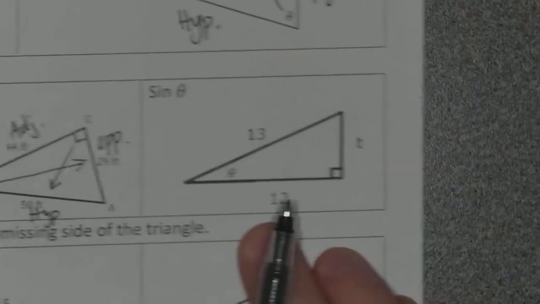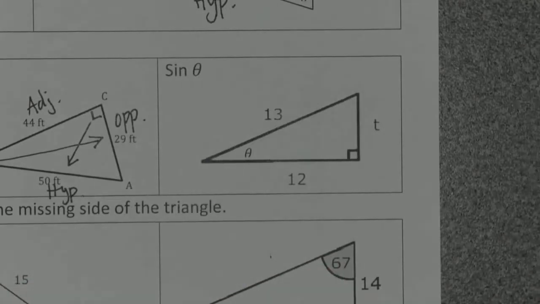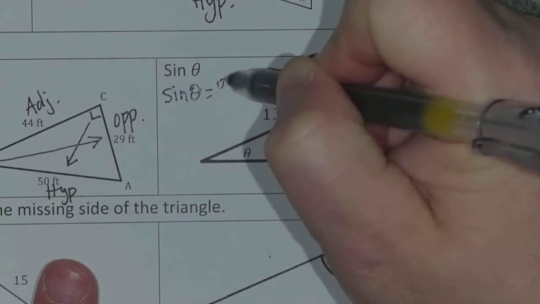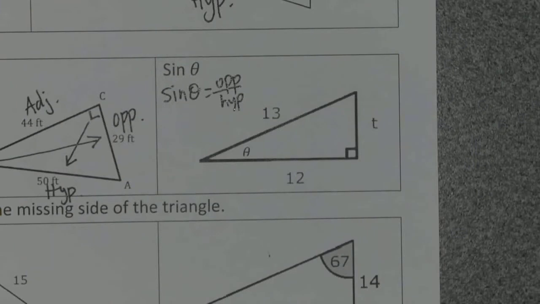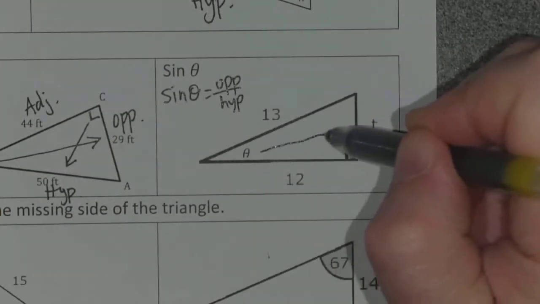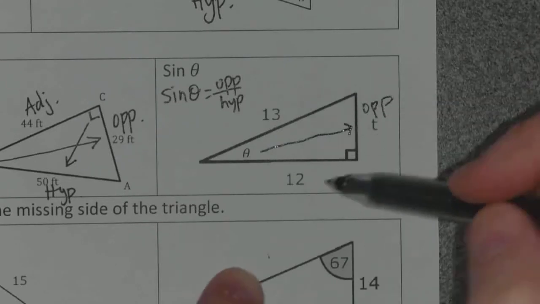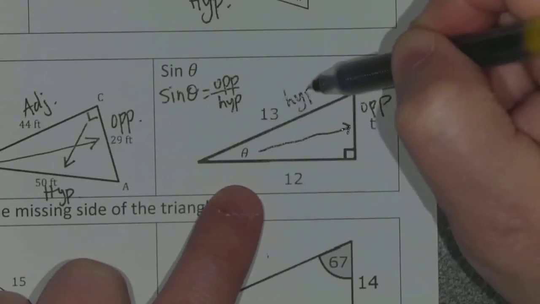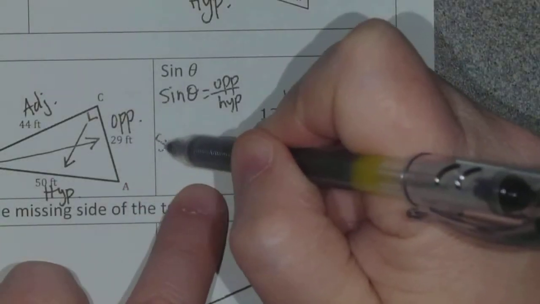Okay. Again, looking at angle theta, because it tells me I'm looking at angle theta, I need my sine value. And my sine formula says it's the opposite over the hypotenuse from angle theta. So, from here, the opposite would be t, and the hypotenuse would be 13. And then this side would be the adjacent. So, the sine of theta.